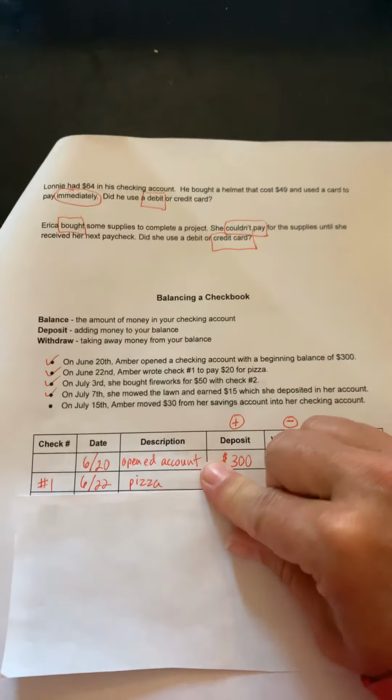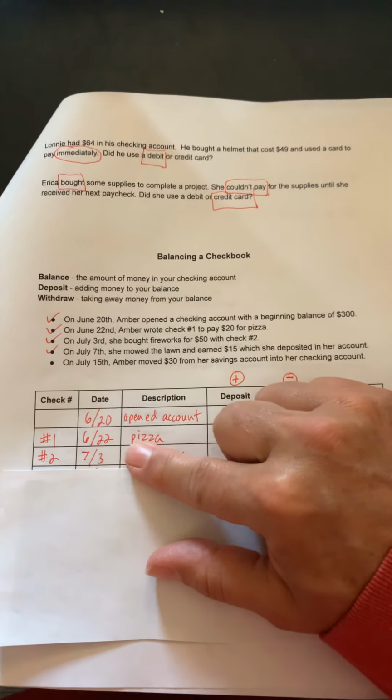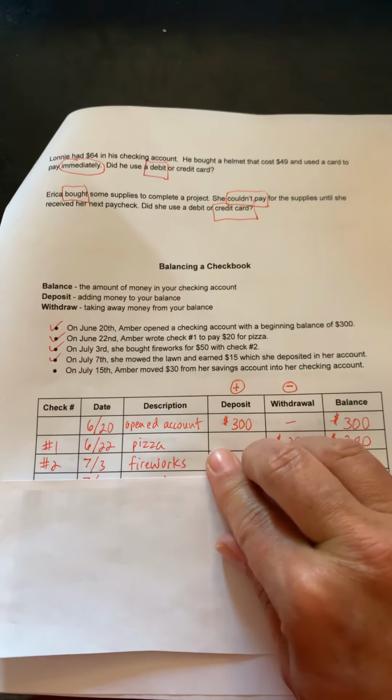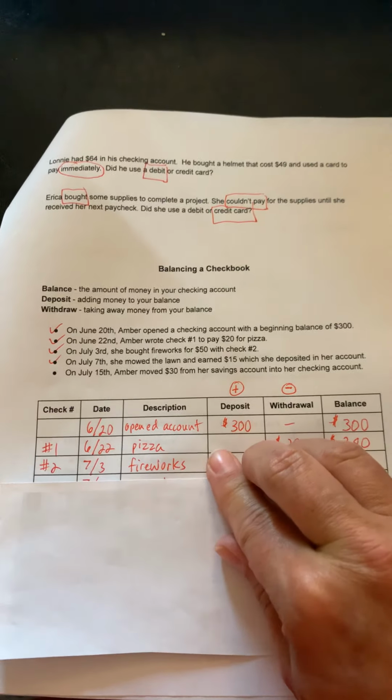All right, next thing she did on July 3rd, she bought fireworks for $50 with check number 2. So check number, I would put check number 2. She did this on July 3rd, so I would put 7/3. Description, what'd she do? Well, she bought fireworks. And now the question is, is this going to be a deposit or a withdrawal? Is she adding it or is she subtracting it? Well, she bought the fireworks, so she's spending that money. So she's going to subtract $50 from her running balance of $280 to get $230.